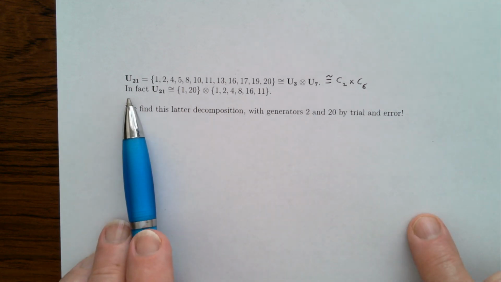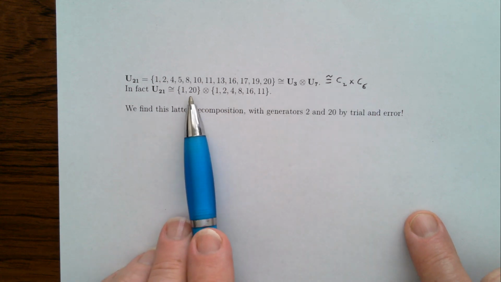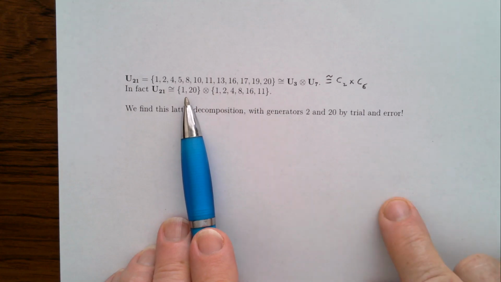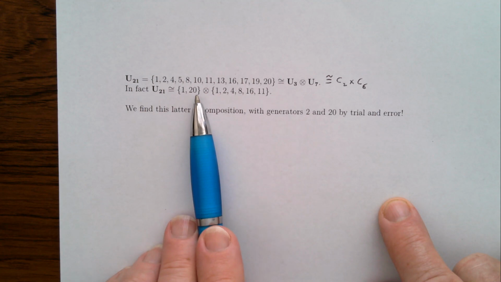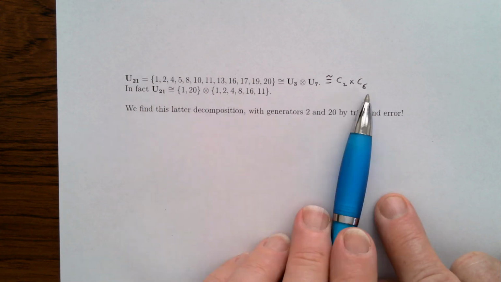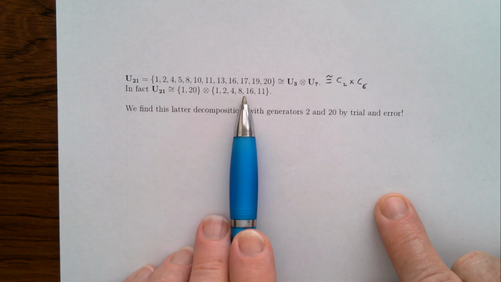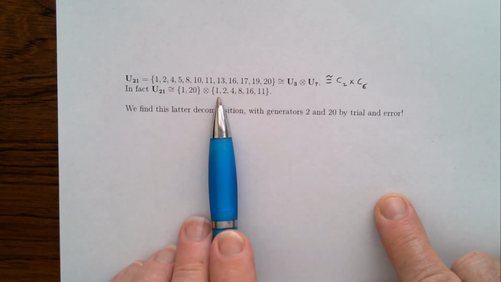And in fact then, to find explicitly what the subgroups are, I just need an element of order 2, so I may as well take 20, which is minus 1. And then I need an element of order 6. Well, 2 did the trick, so 2, 2 twos are 4, 2 fours are 8, 16, 11, and so on, and you double it, you get back to 1 again.